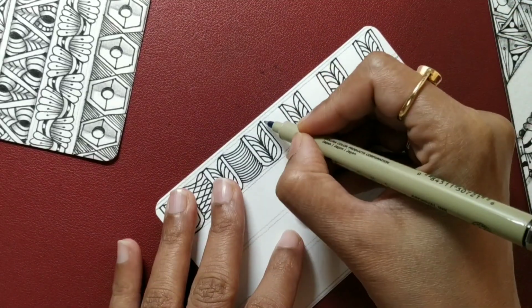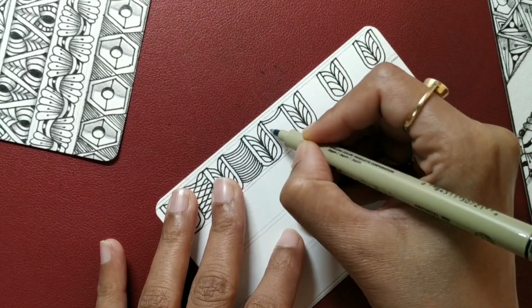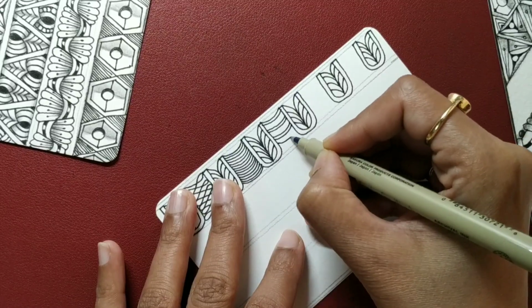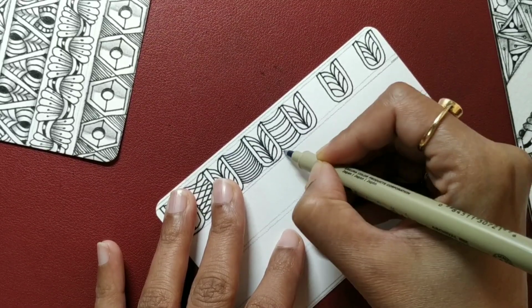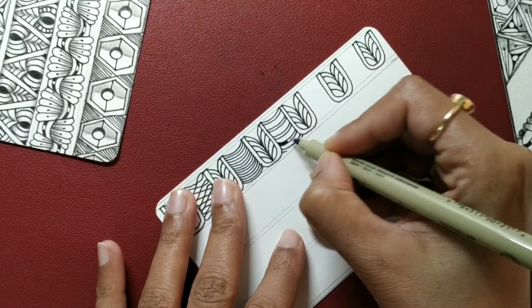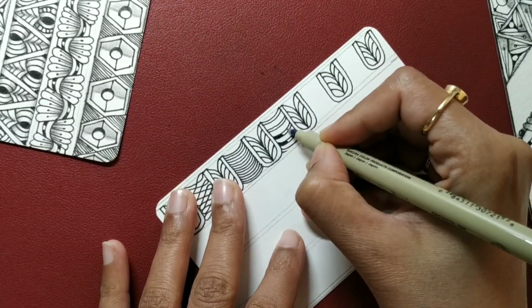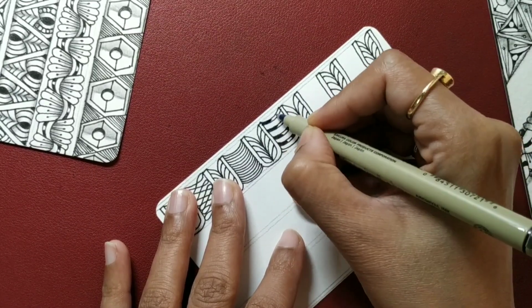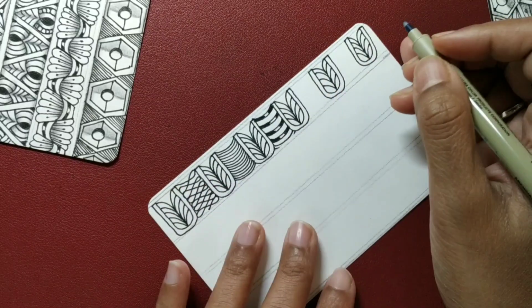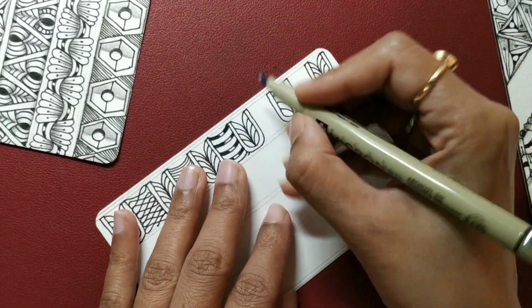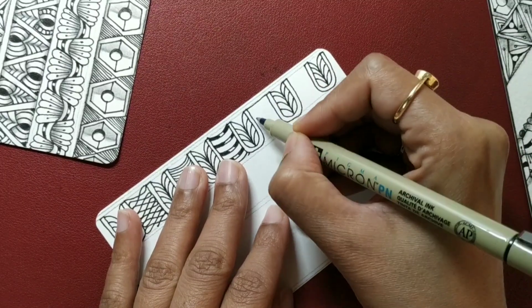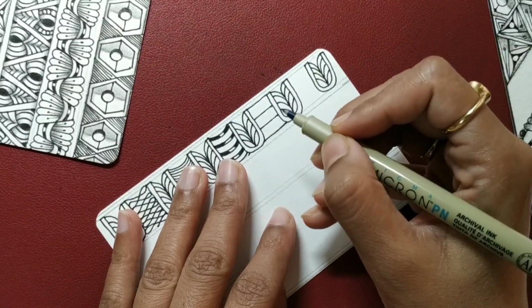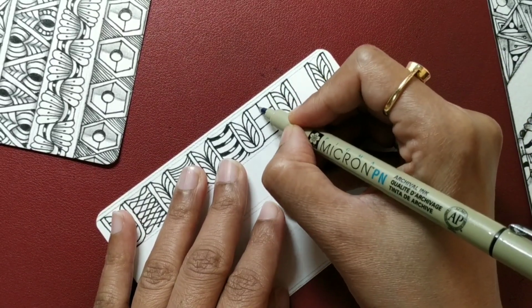Or you can add auras with a highlight. So we can ink the auras, something like this. We can also add patterns like Knightsbridge or simple flowers, whatever you feel like.